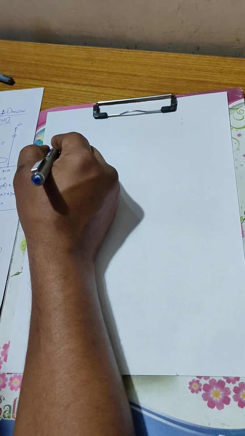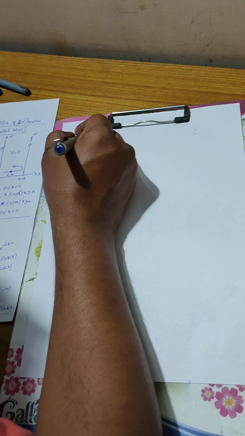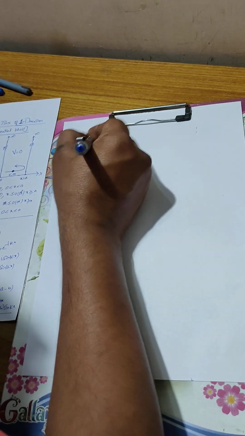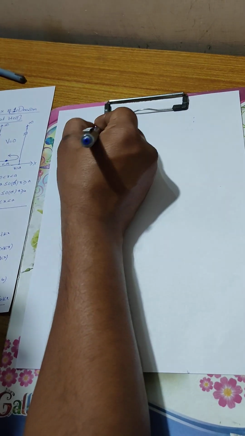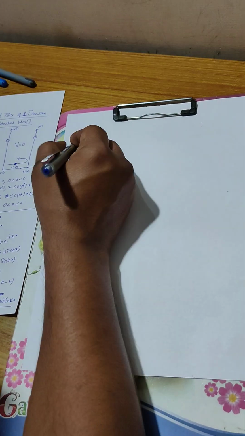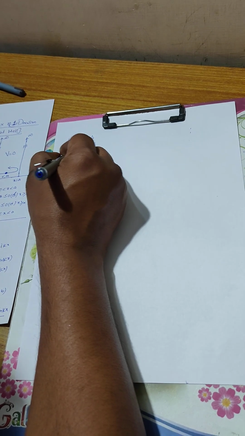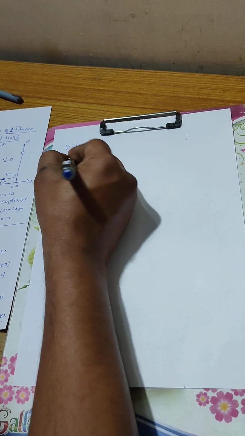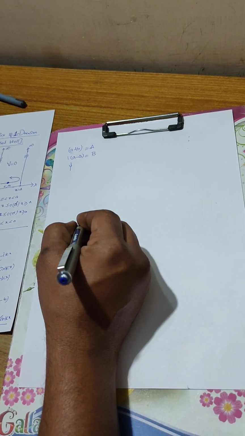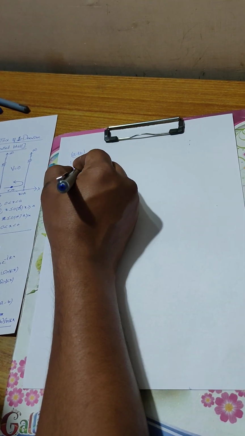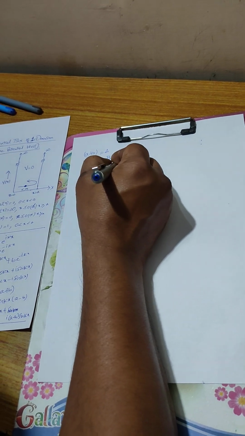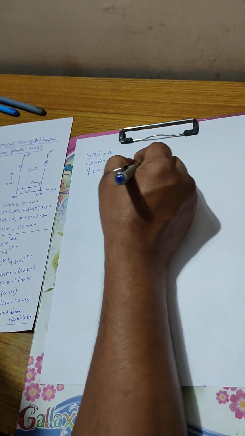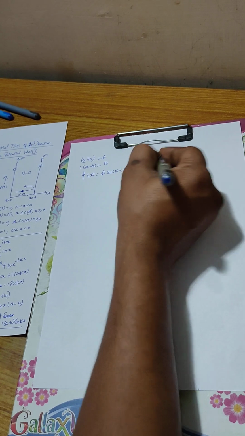Now renaming the constants (A + B) as A and i(A - B) as B, the wave function, or the general solution of the Schrodinger's wave equation, can be written as ψ(x) = A cos kx + B sin kx.